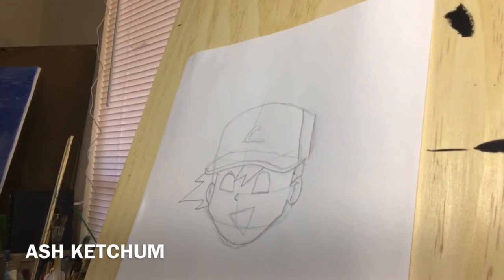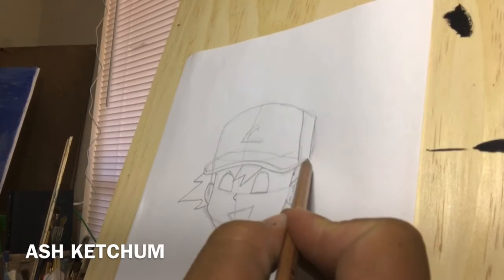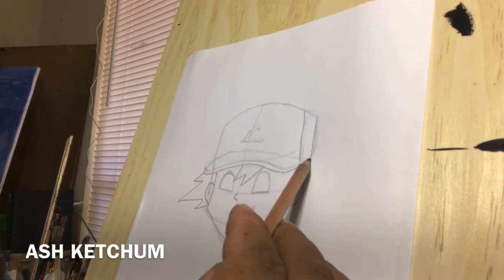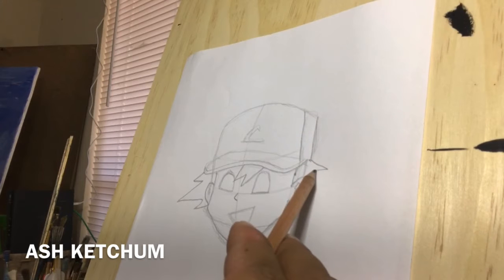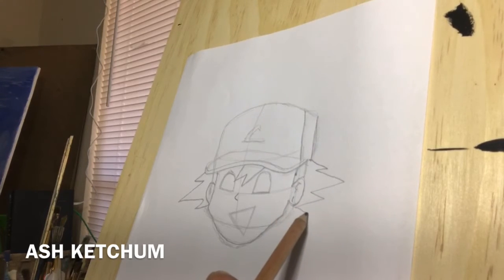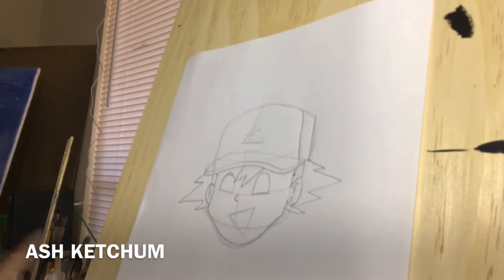Next, we're gonna do the same piece of his hair on the other side of his hat, starting from the back corner. Just like this. Boom.